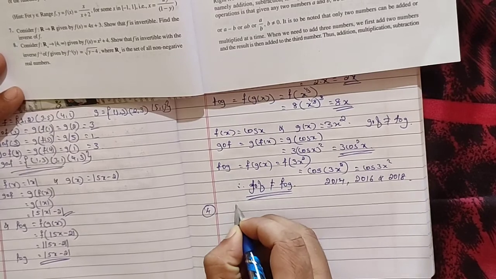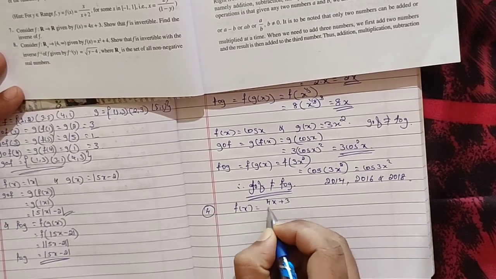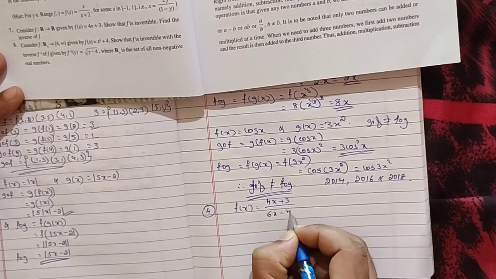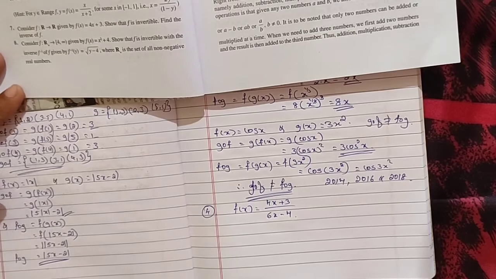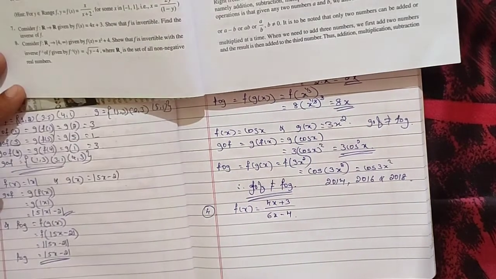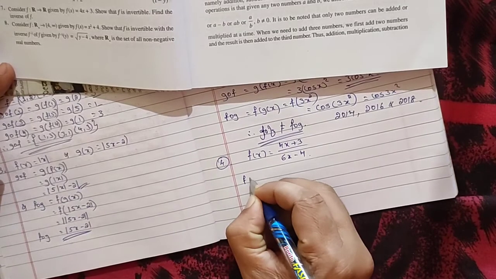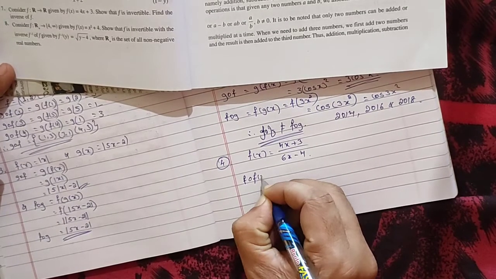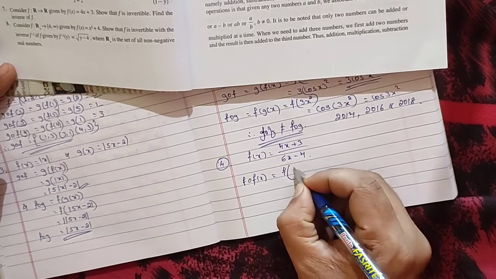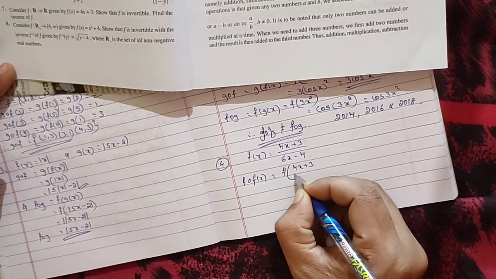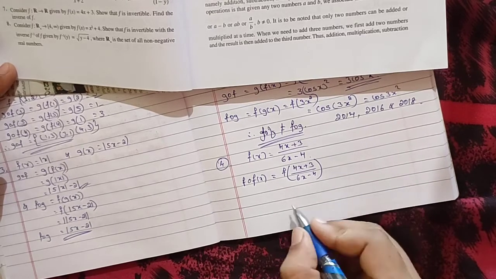So first I have to take f of x equals 4x plus 3 divided by 6x minus 4, x is not equal to 3 by 2. Then I have to consider f of f of x. So f of f of x is f of this 4x plus 3 divided by 6x minus 4.